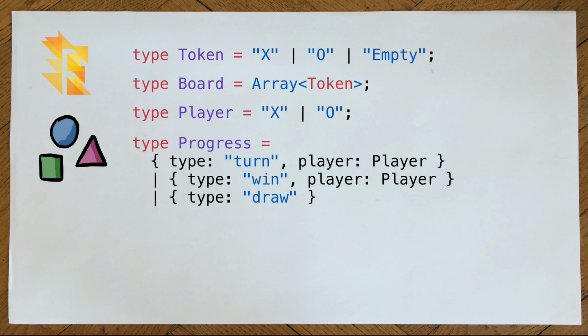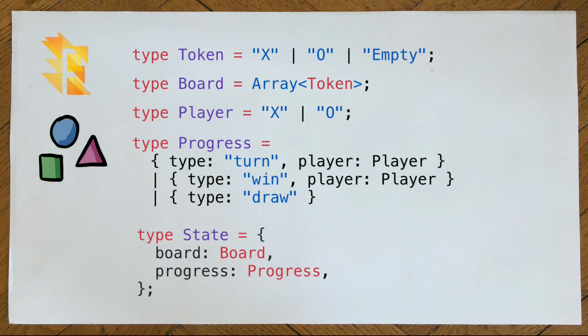If the game is in a state of turn, we have a player who is going to put their token. If it's win, this player has won, we render the win success screen, whatever. And if it's type draw, nobody has won, we don't have to display anything, just show the user that it's a draw. And then we have a state for our tic-tac-toe component, for instance, which is a board and progress. That's easy. So no nullables in there, everything is well typed.